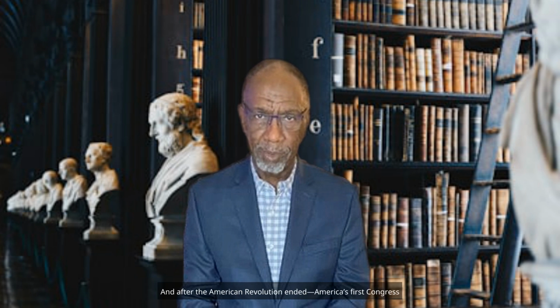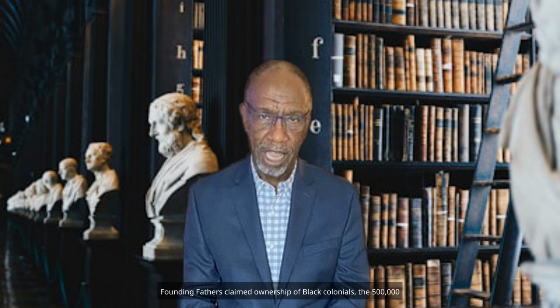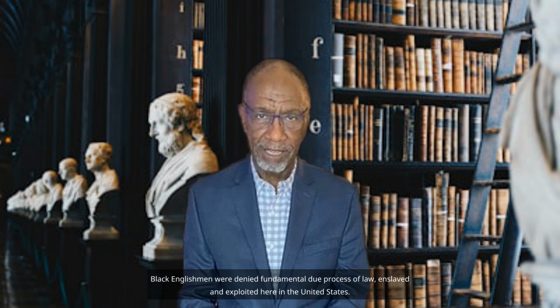And after the American Revolution ended, America's first Congress feared disunification over the slavery question, and as many of the founding fathers claimed ownership of black colonials, the 500,000 black Englishmen were denied fundamental due process of law, enslaved and exploited here in the United States.